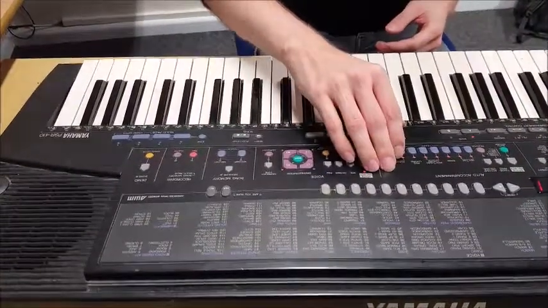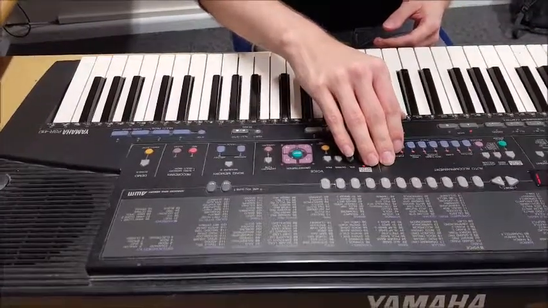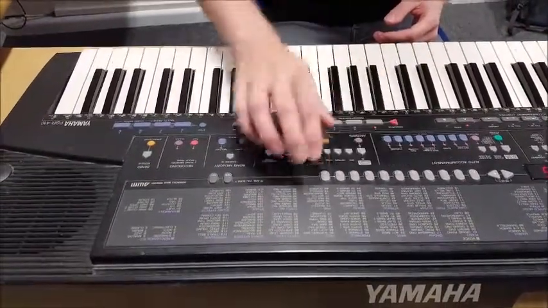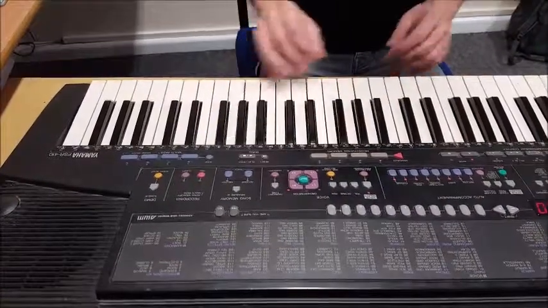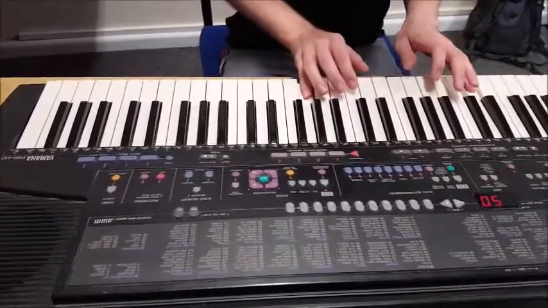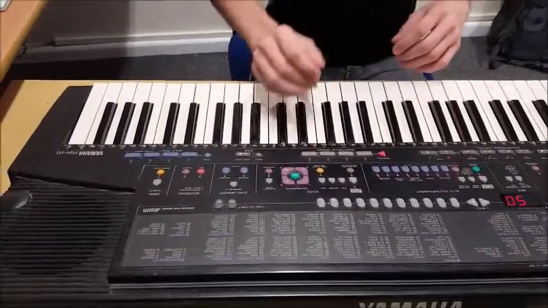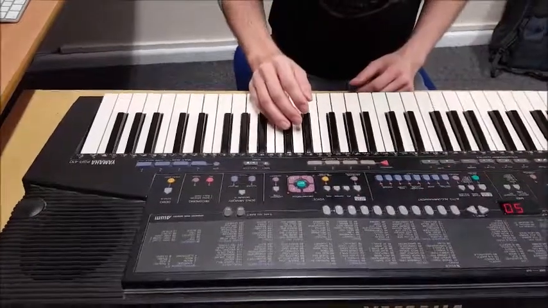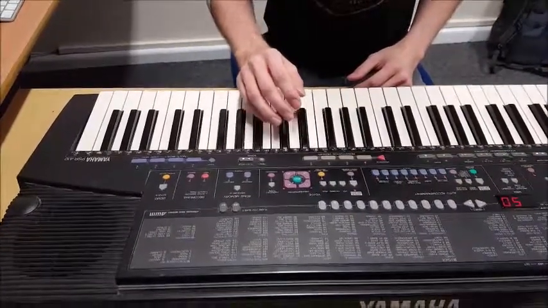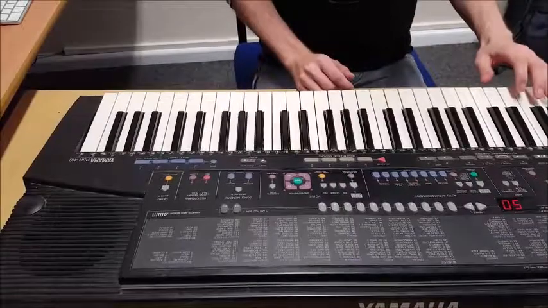So if we say go to press 50 on the keyboard, then we can change the piano to strings. So yes, the benefit of that is that you don't need all these different instruments, you can all just do it on the same.